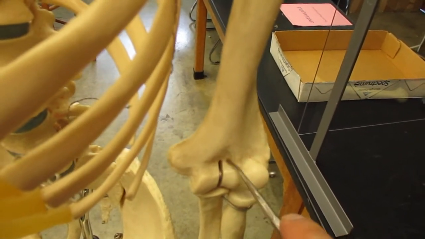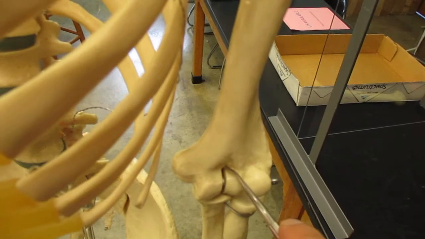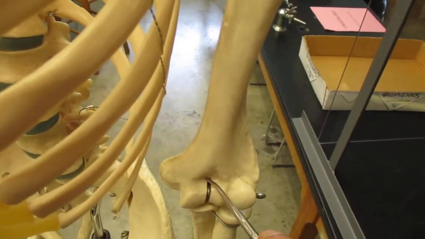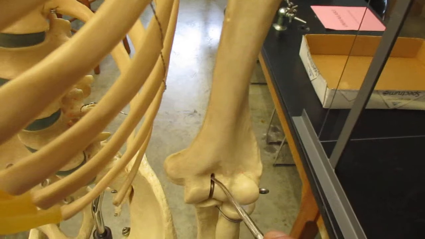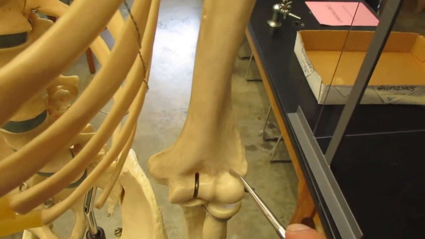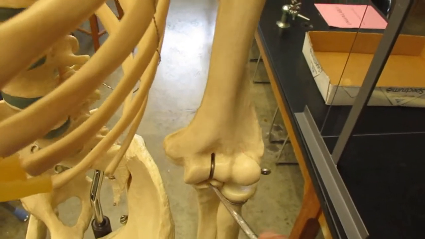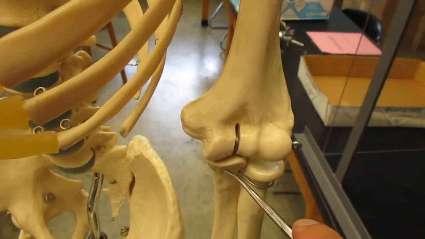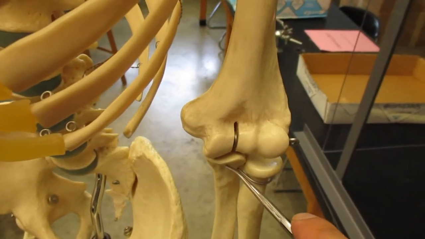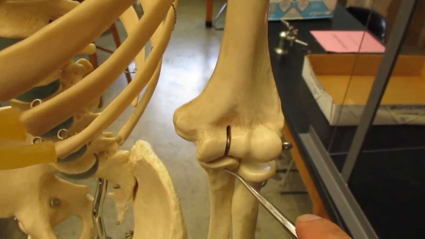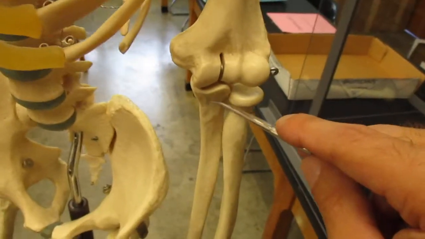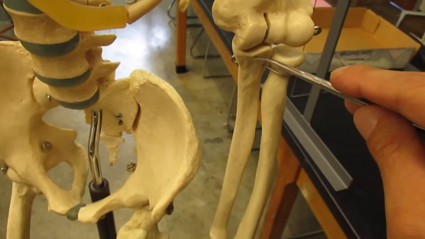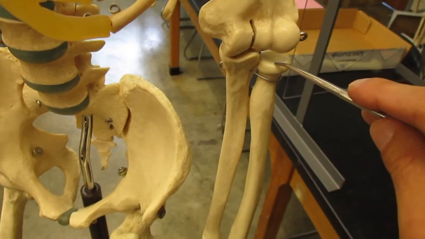So, not coracoid, coronoid fossa, and the radial fossa. Now, this is the coronoid process of the ulnar bone. This is the radial head here.